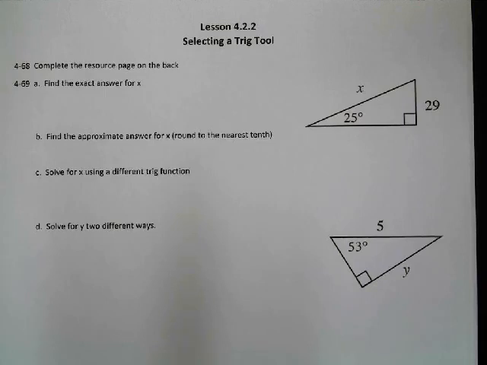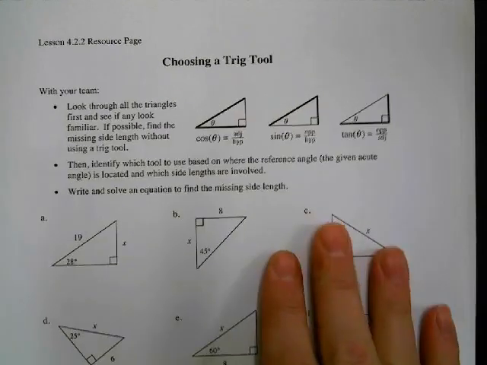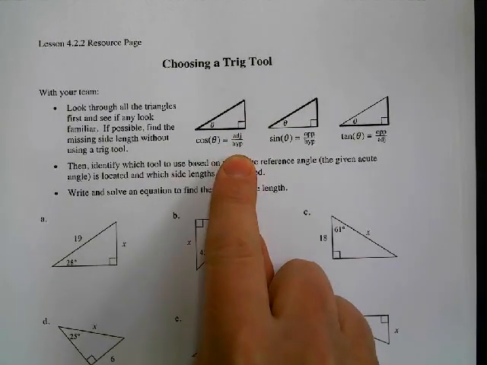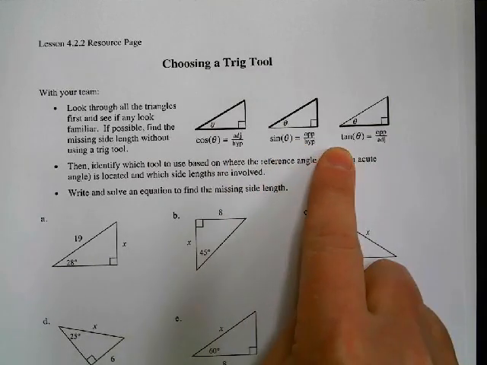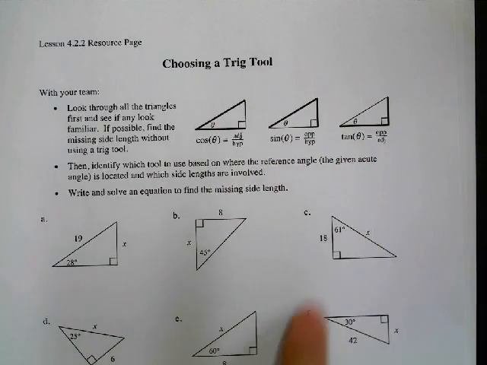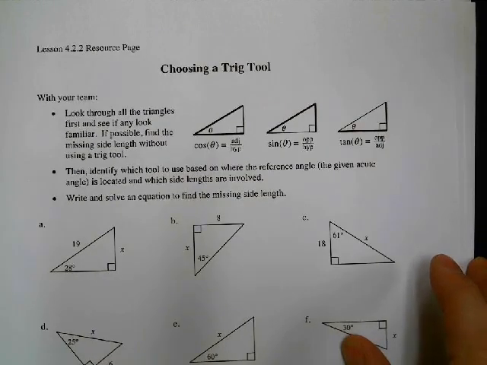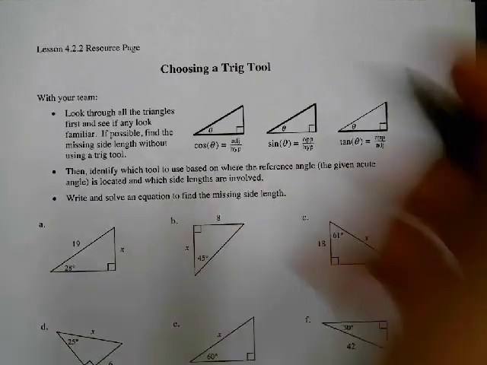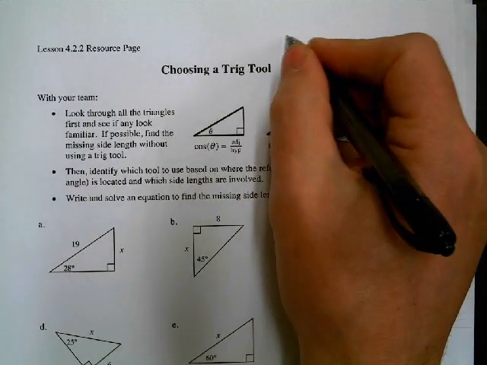So the first problem says use the resource page, and I've got the resource page right here. Choosing a tool. We know that cosine is adjacent over hypotenuse, sine is opposite over hypotenuse, and tangent is opposite over adjacent. Okay, so we've got all those. Sometimes it's hard to remember which one's which. So pretty much every math teacher ever has used SOH CAH TOA.